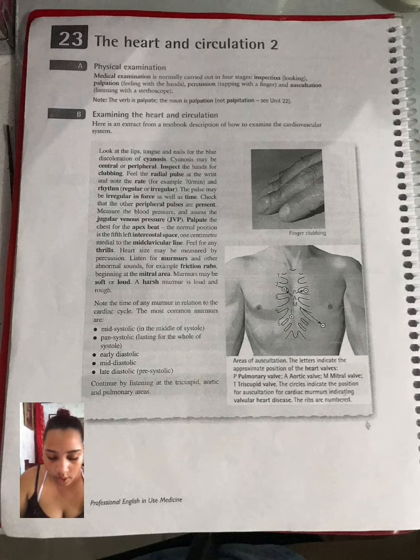Note the rhythm, regular or irregular. The pulse may be irregular in force as well as time. Check that the other peripheral pulses are present. Measure the blood pressure and assess the jugular venous pressure, JVP.